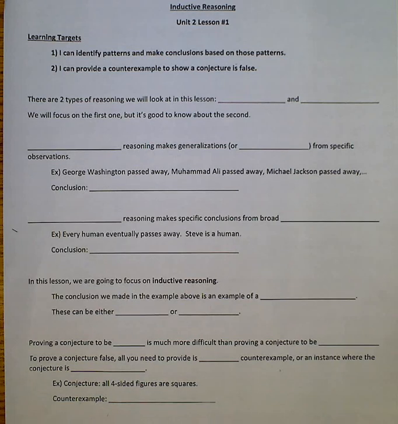Today we're going to talk about inductive reasoning. At the end of this video, you should be able to identify patterns and make conclusions based off of those patterns. And you should be able to provide a counterexample to show a conjecture is false.